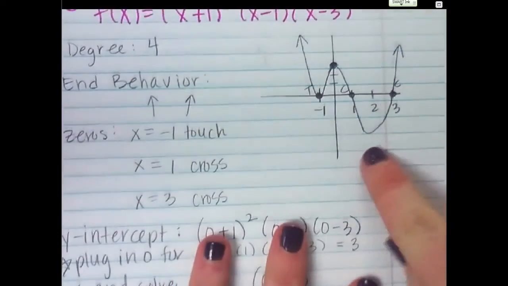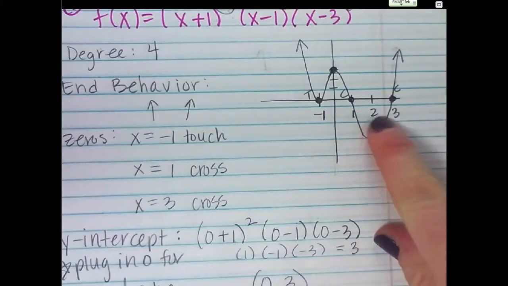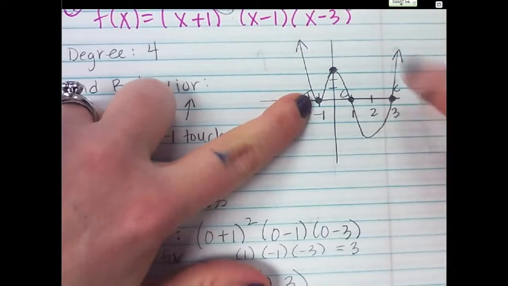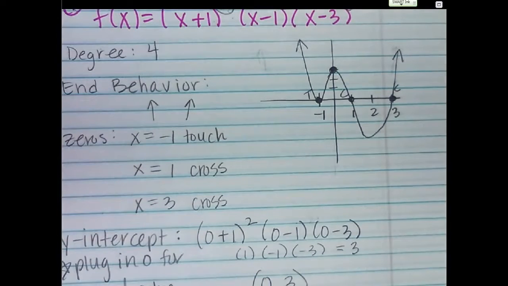So I don't care how low your curve is or if it's really shallow. I don't care about that. I care about the end behavior. Did you cross or touch and where your y-intercept is? So that wasn't horrible, right? Maybe. Let's do another one. We'll do a couple.